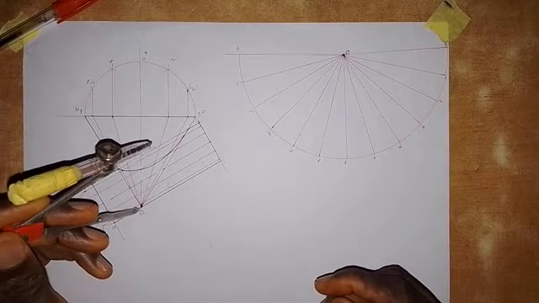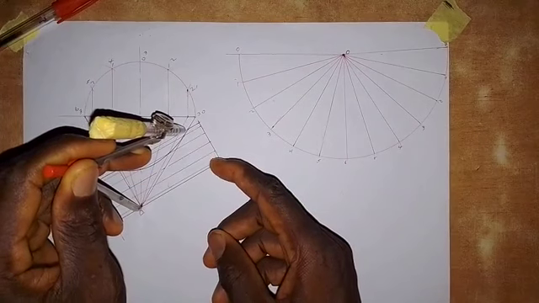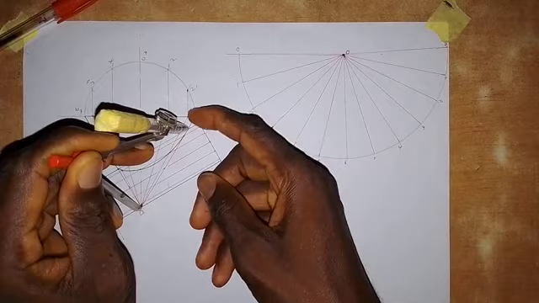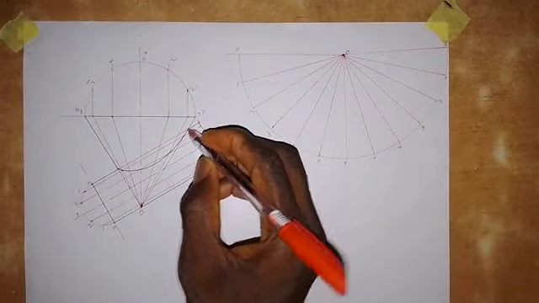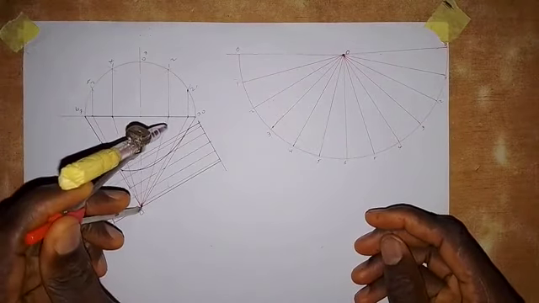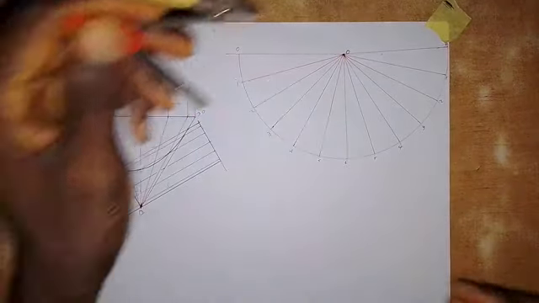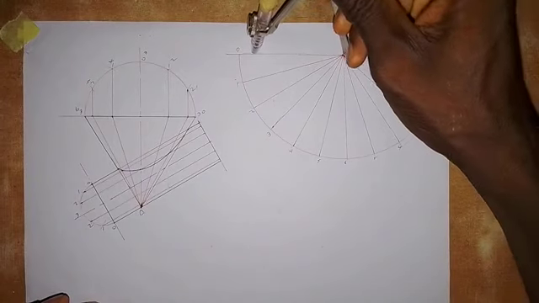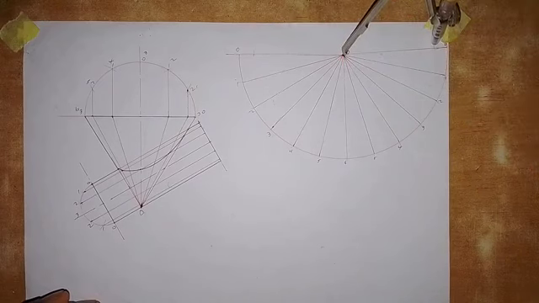So we put the midpoint of our compass at this point O here. We extend it to this point here. Sorry, that's point O, not point 3. That's point O, so let us not make that mistake. So we put it at O, and make an arc here and an arc here at O.